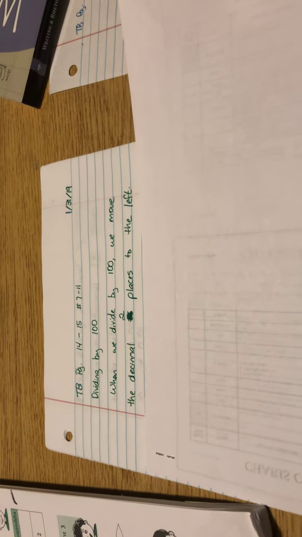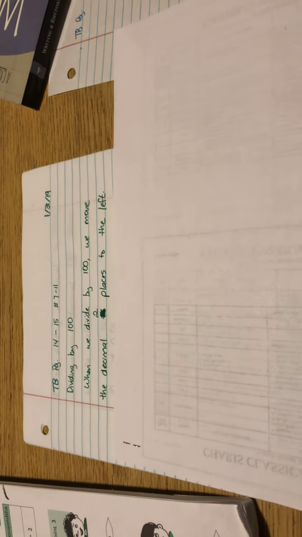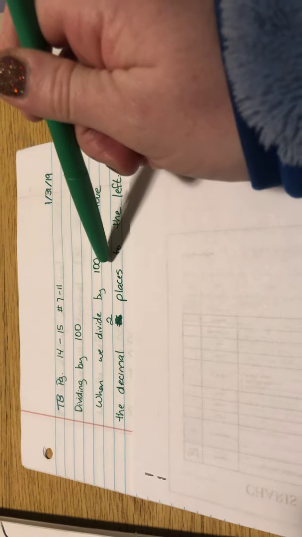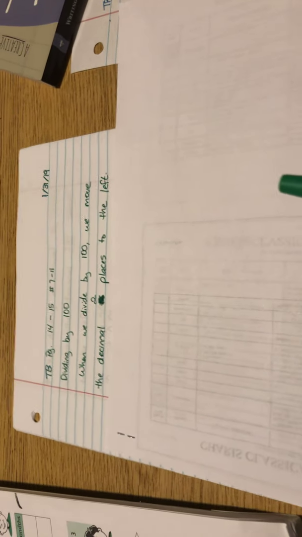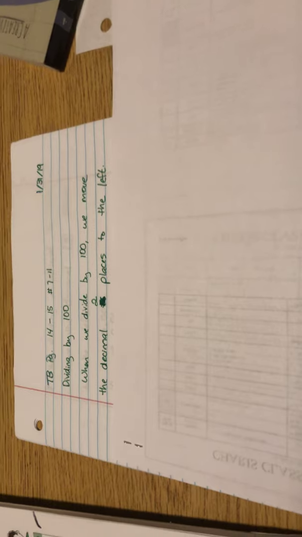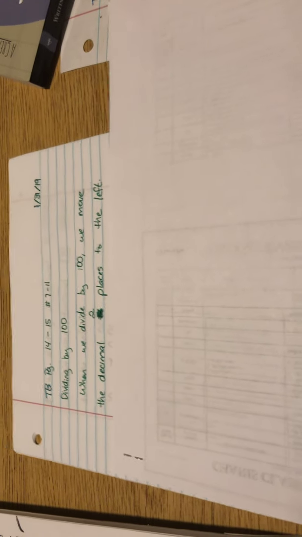Okay, so when we divide by 100, we move the decimal 2 places to the left. And I just want to highlight the way you can remember that: 100 has 2 zeros. Each of those zeros represents a decimal place, a place value place. So if you're not sure, do I move it by 2 or by 3? Look at how many zeros are in the number, and that tells you how many places you're going to move.